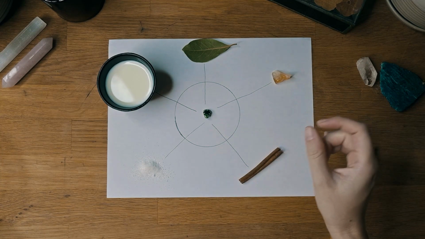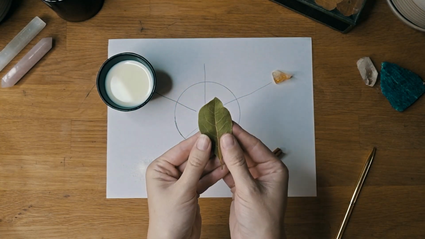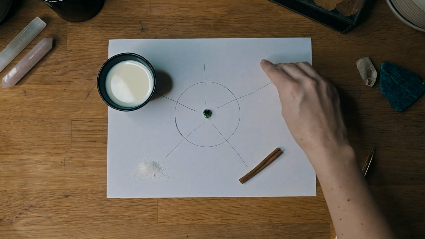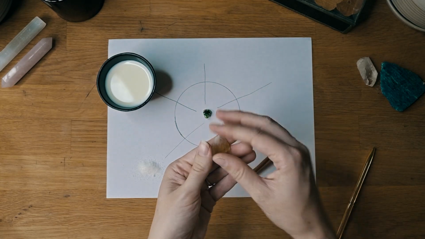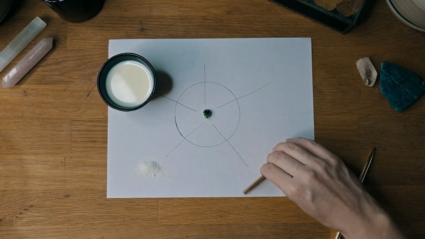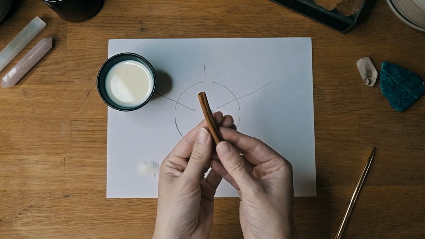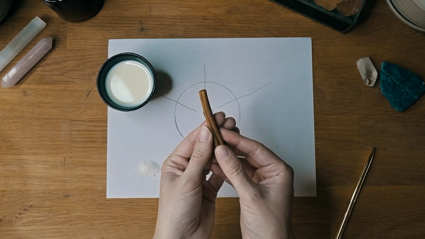So we'll go ahead and remove each of these items. We'll take the bay leaf off and say thank you for bringing me more and more abundance. We'll take the citrine off, thank you for amplifying my abundance. We take the cinnamon stick off, thank you for speeding up the manifestation of abundance and multiplied money into my life.